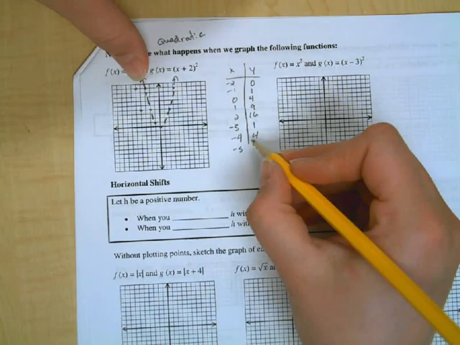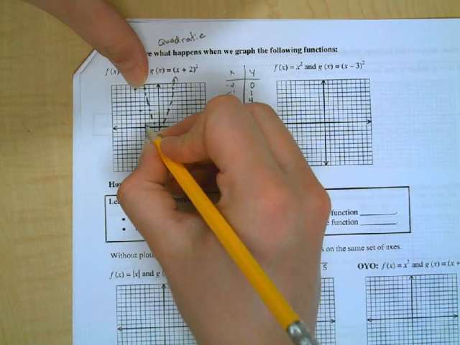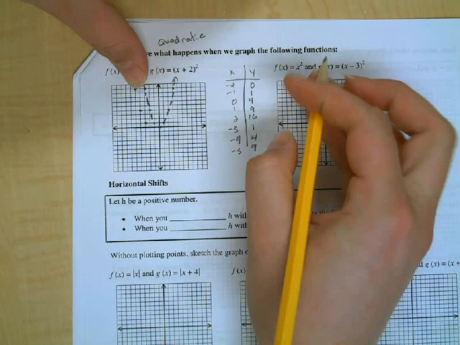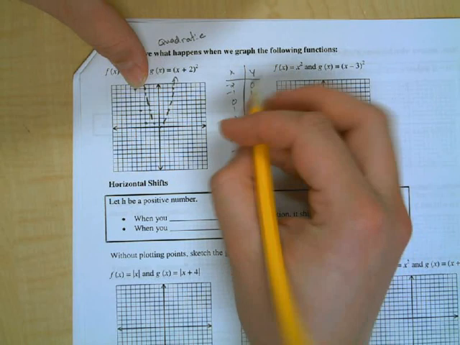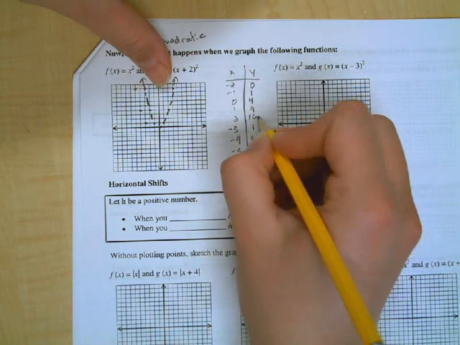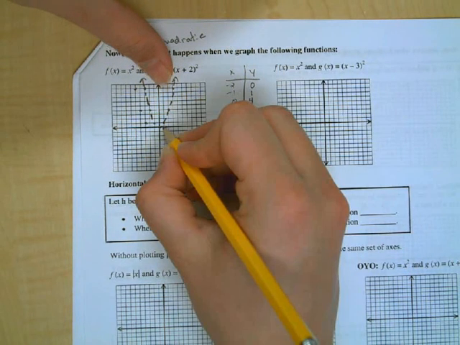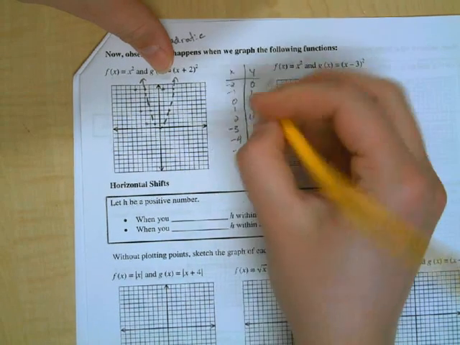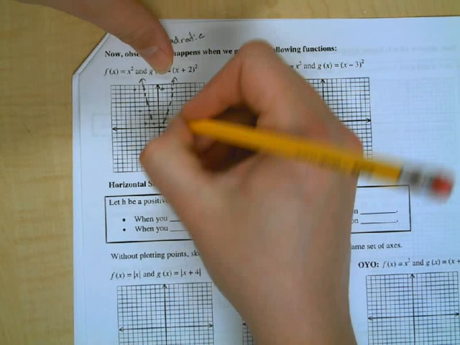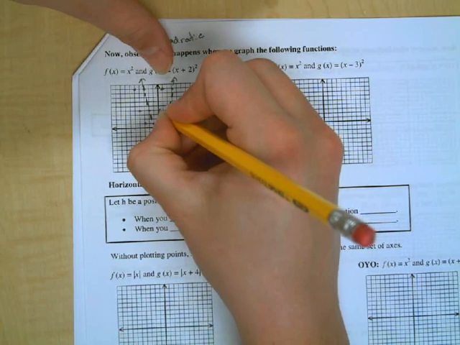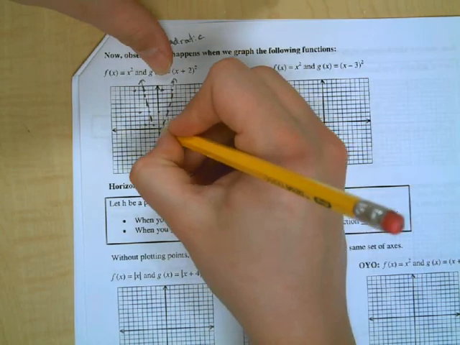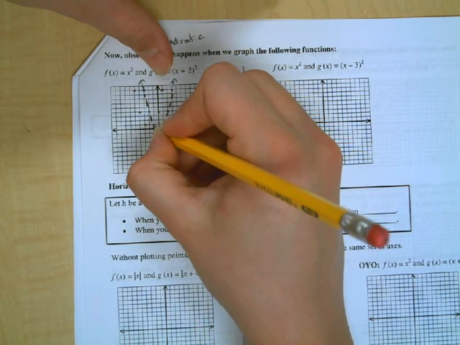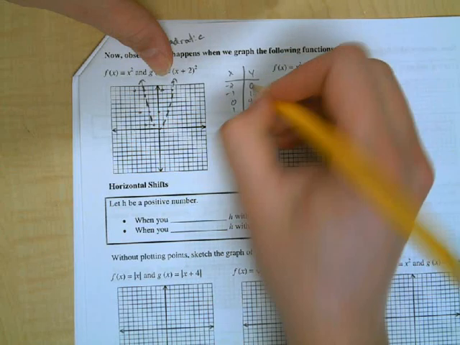When x is negative 3, y is positive 1. When x is 2, y is 16. We can't do that. When x is 1, y is 9. When x is 0, y is 4. And when x is negative 1, y is positive 1. And when x is negative 2, y is 0.